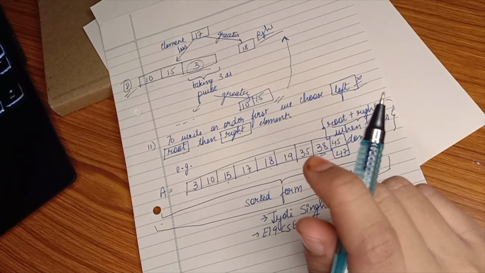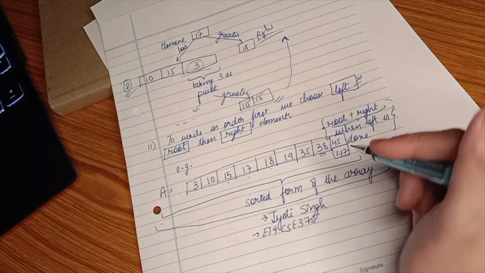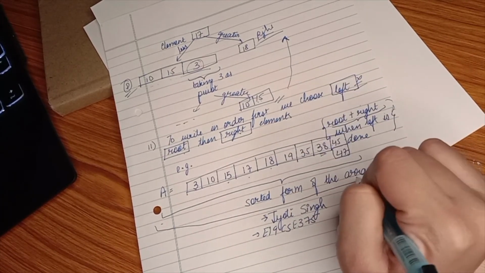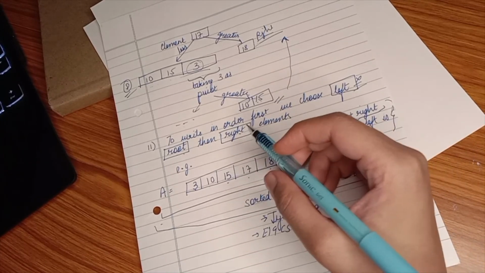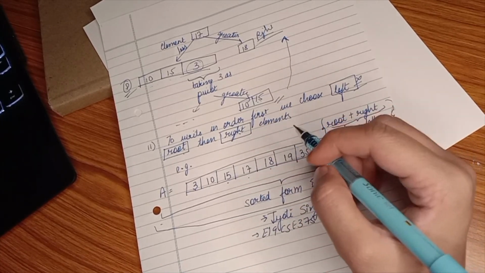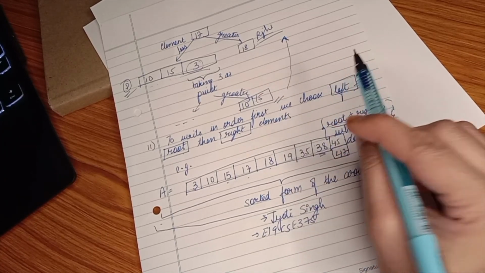Because of its functionality, the quicksort algorithm is also known as a divide and conquer algorithm, as we can see here, as it works by selecting a pivot element, that is the root element, and then partitioning the other elements to the left and right side depending on the greater and lesser values.